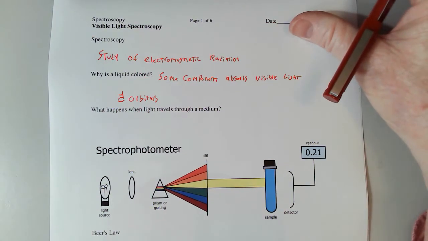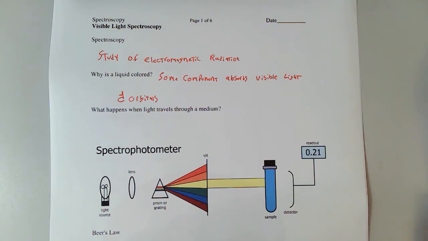Okay? So, we have to understand a little bit here about light traveling through a medium. If I shine a light through a beaker of water, the light pretty much goes through. But if I do it through a beaker full of Diet Coke, when the light comes out, some of the intensity is absorbed.